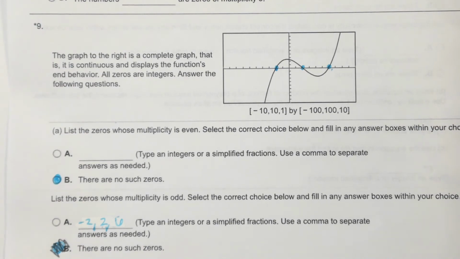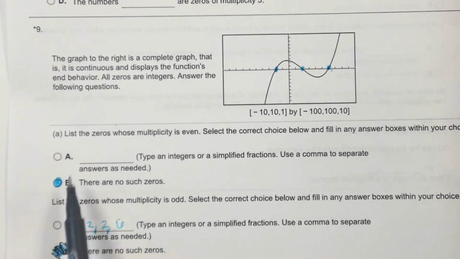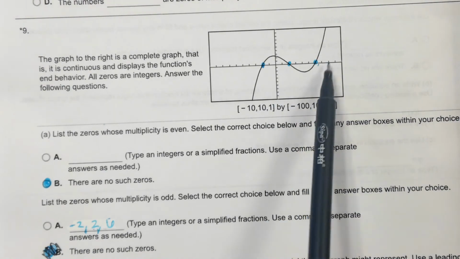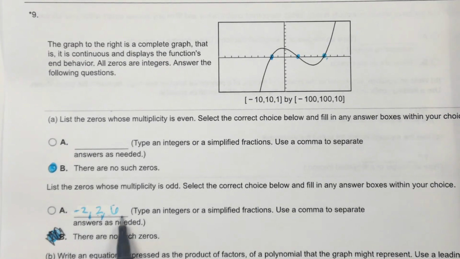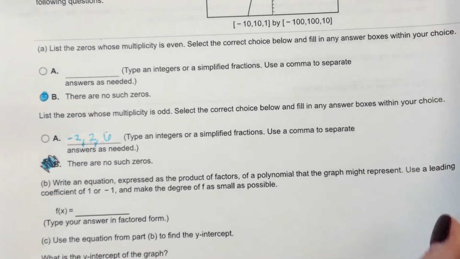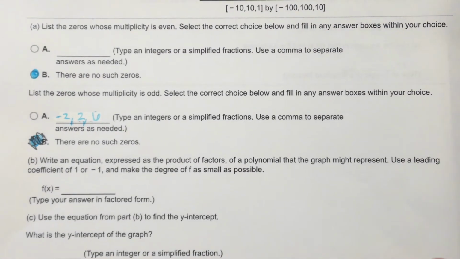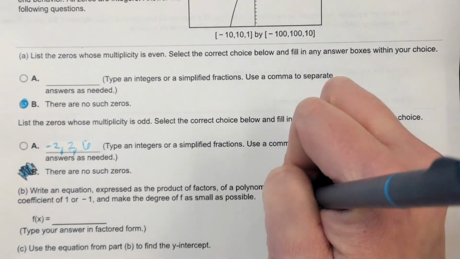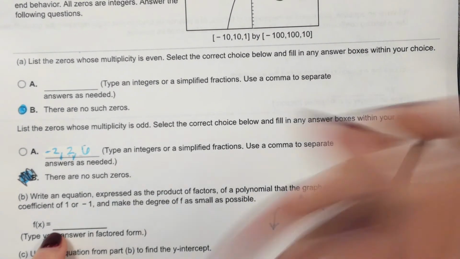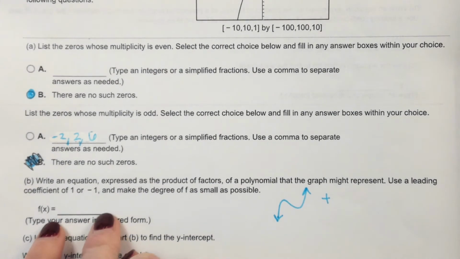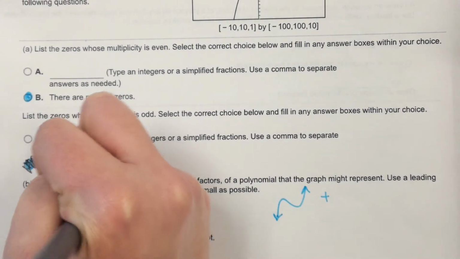Okay, so moving on. We didn't have any zeros where it bounced. They all went through. So we just found those numbers, listed them out, and then write an equation expressed as the product of factors of a polynomial that the graph might represent. Use a leading coefficient of 1 or -1. Make the degree of f as small as possible. So first of all, we need to think about the end behavior. So our graph is going like this. So that means that it's positive. So our leading coefficient is 1. We don't have to do anything. We just need to make the factors.